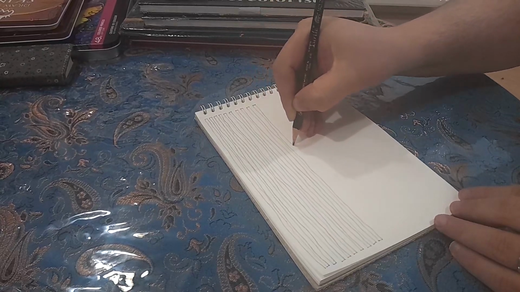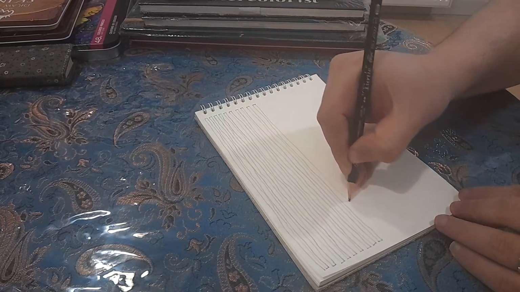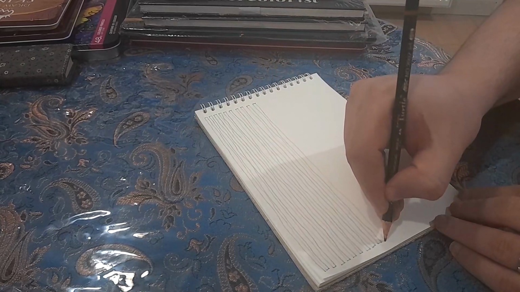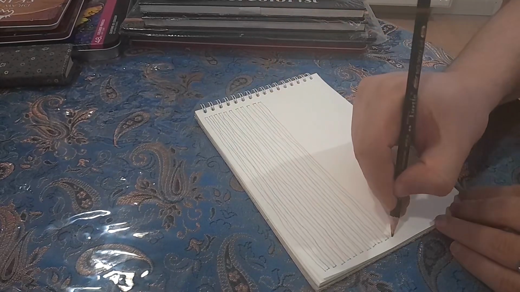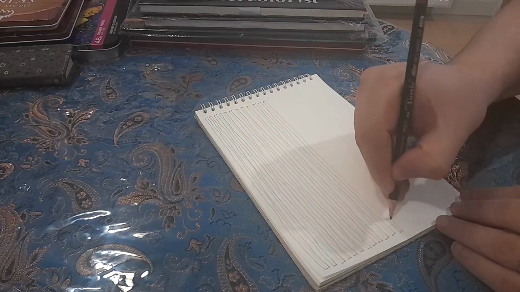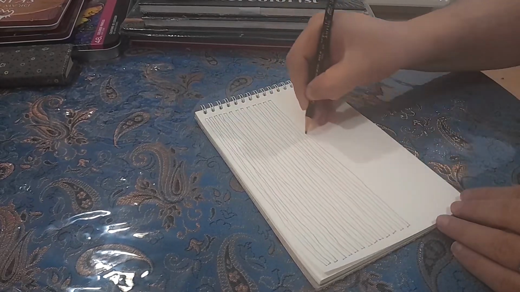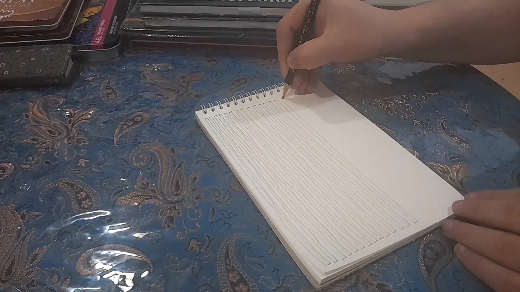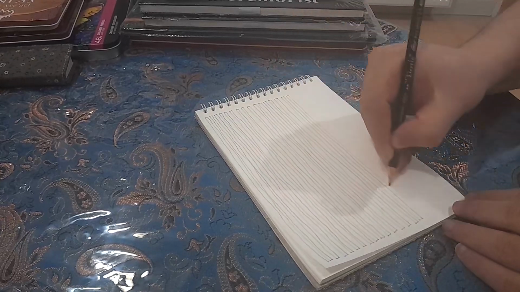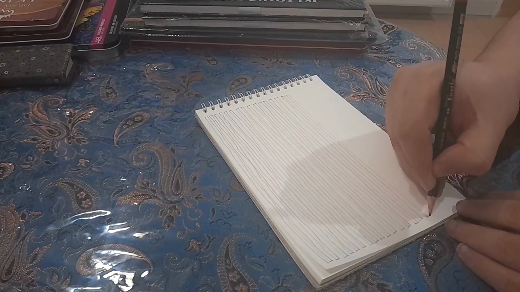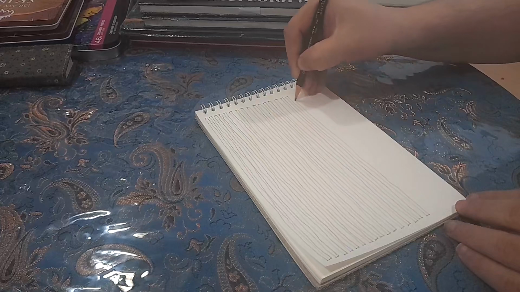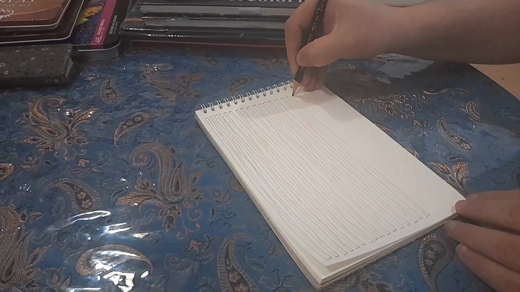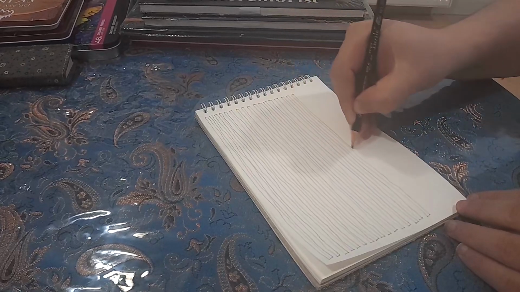This will help you build the stamina and concentration for future works and drawings. Now if your hands get really tired, that's okay. You can stop, rest, and then continue. That's fine. Don't push yourself too hard.